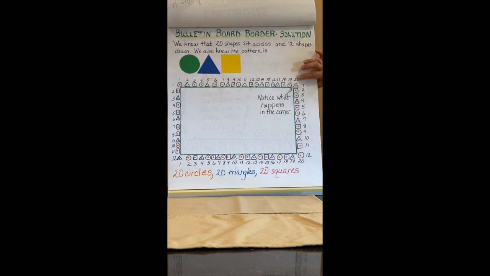But notice, this is the 20th shape across the top, but it is also the first shape coming down the right side. So here I go, triangle, square, circle, triangle, square, circle, all the way down. I get my 12 shapes all the way down, and the 12th shape is a circle. All right, there we go.